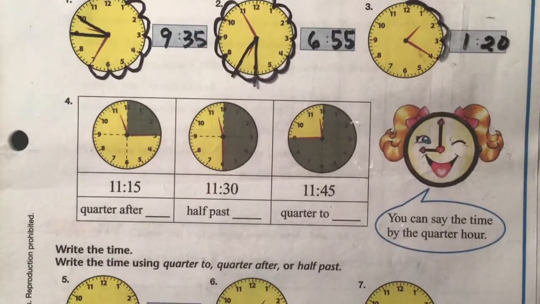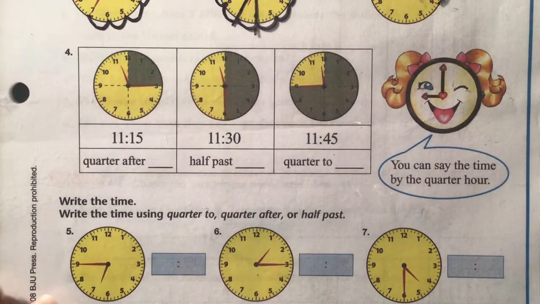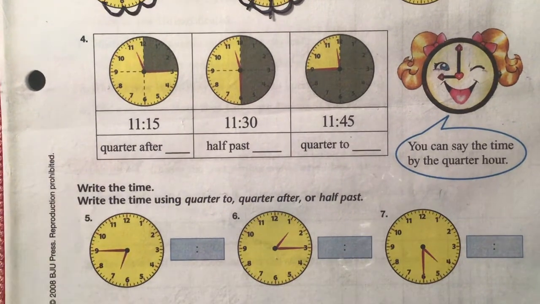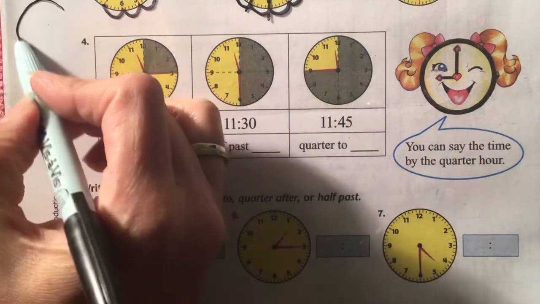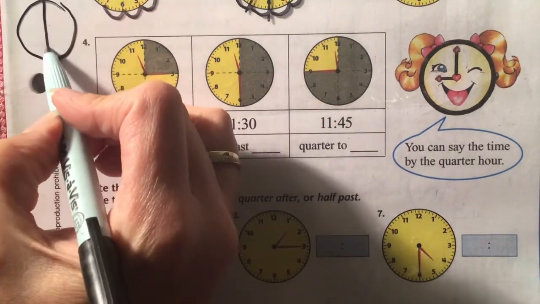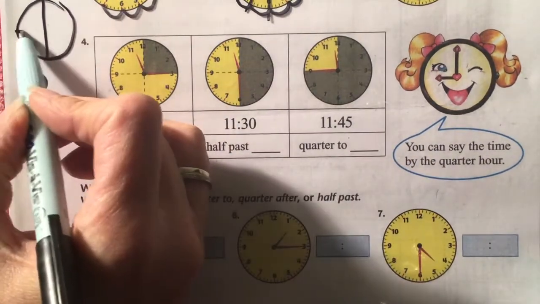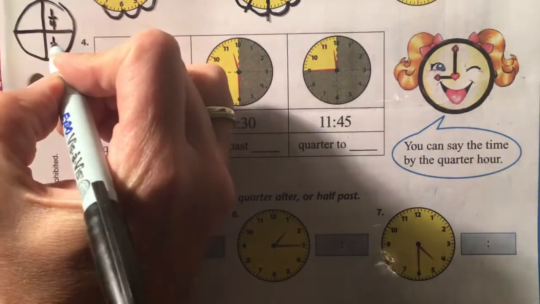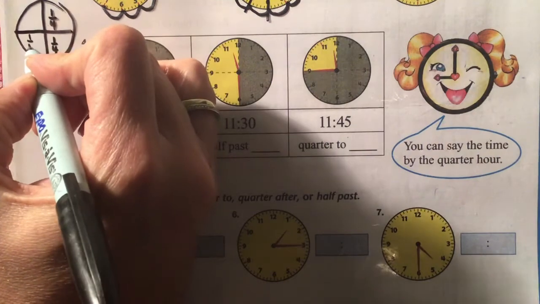Now let's look at number 4. This is where it gets a little trickier. We can divide the clock face. A circle, we can divide it in half. This is divided into fourths. 1/4 is called a quarter.